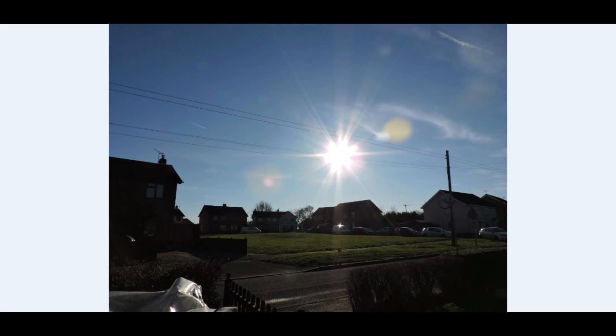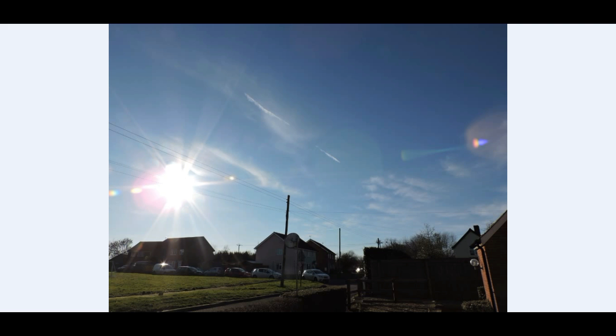This is the way they hide things from us, right in front of our faces. Absolutely wonderful. When you're getting a lens flare, it should only be one direction. You can't get a number of lens flares. It just doesn't make any sense. That just proves to me that there are lenses in the sky.